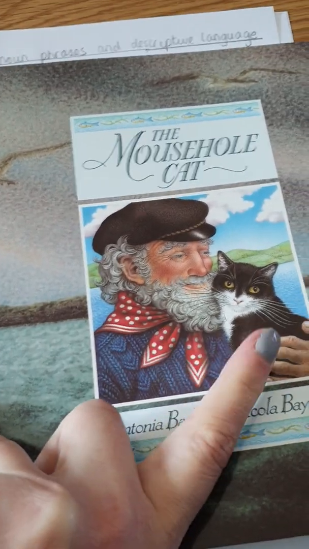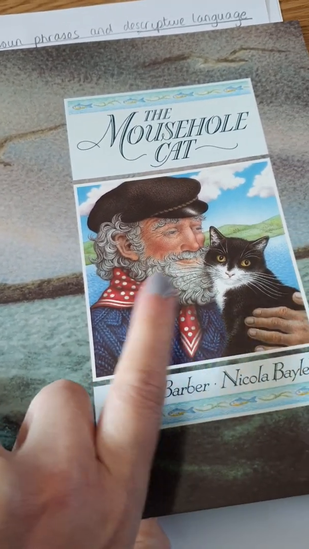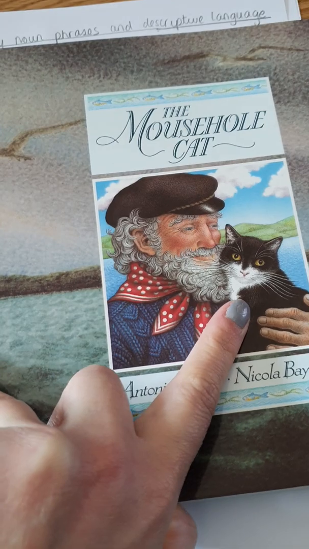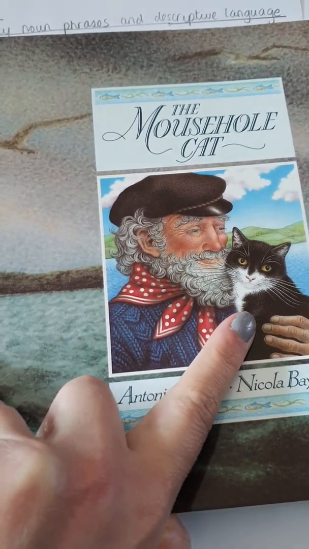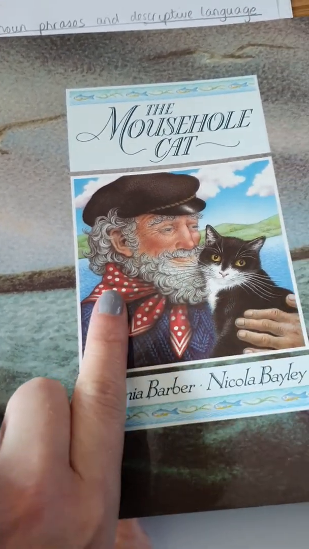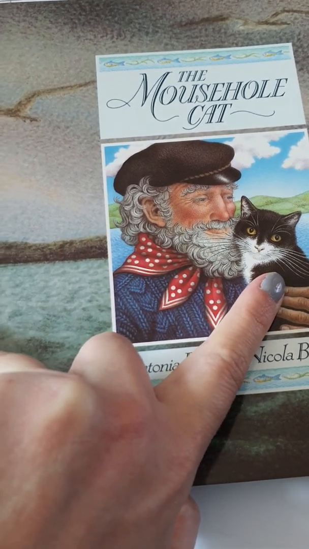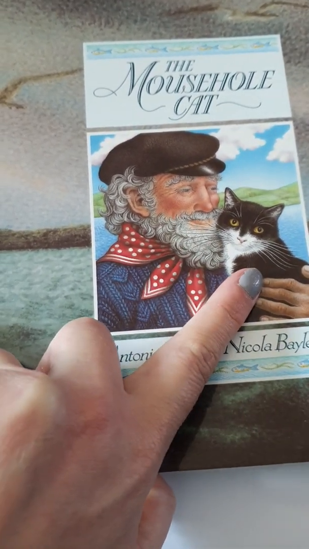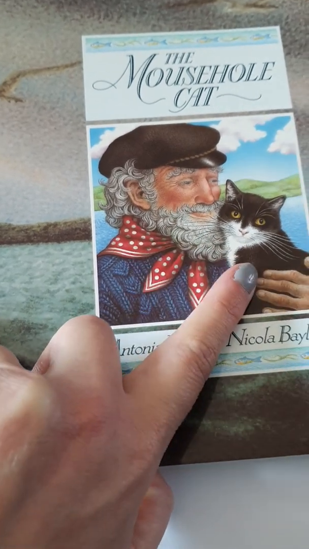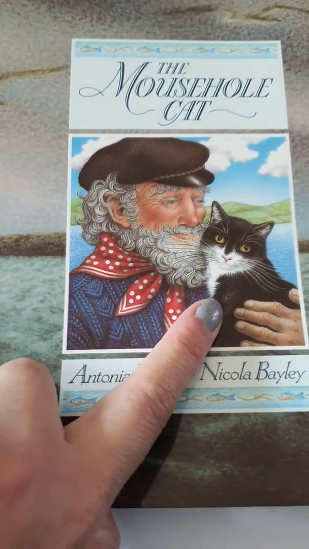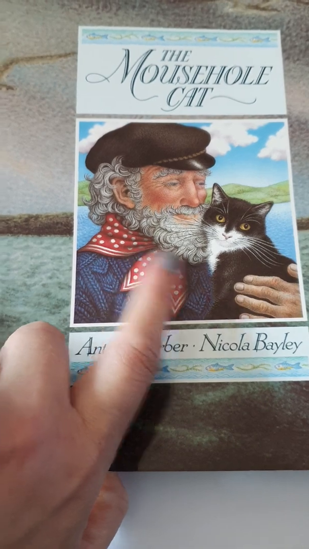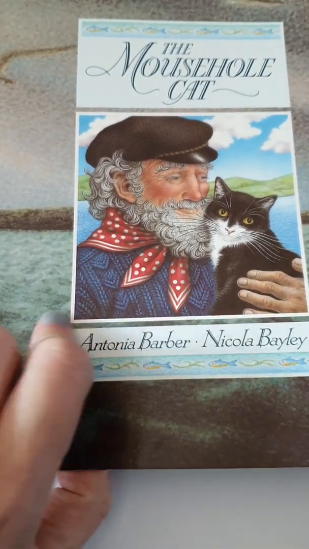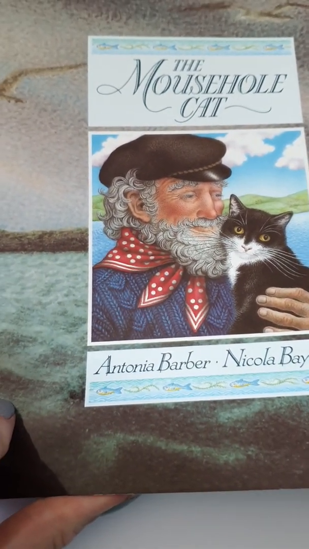I think it's strange that Mouser refers to Tom as his pet, because we don't actually do that, do we? We refer to the animals as our pets, whereas in this book, it's referring to Mouser as though he's the owner and Tom is his pet, which I find quite unusual but quite quirky, and I do like the way the author has written the book so that it reads like that, okay? So I do hope you're enjoying it.